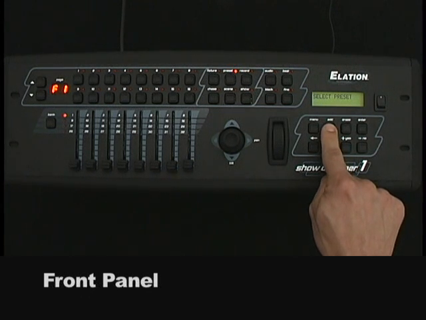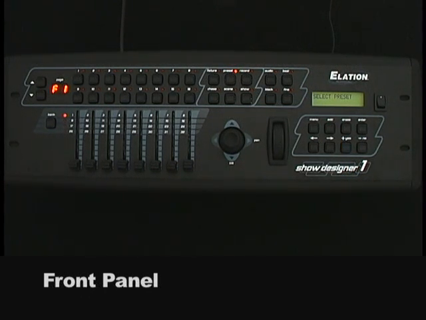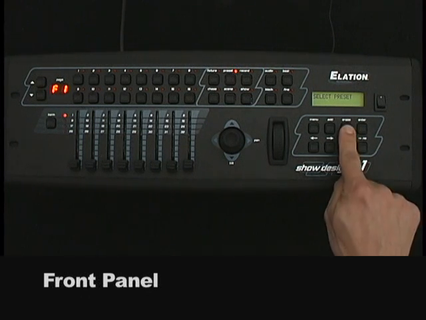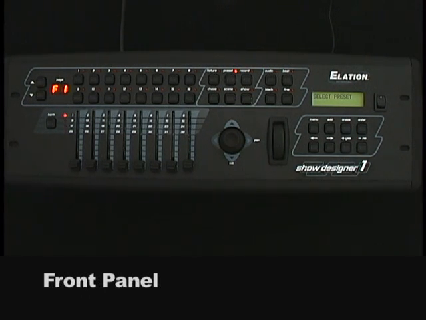The add switch. The add switch is used to add a chase or show step when in record mode. The add switch is also used to access a couple of hidden menu options. The erase switch. The erase switch is used to erase undesired information from the Show Designer 1's memory.